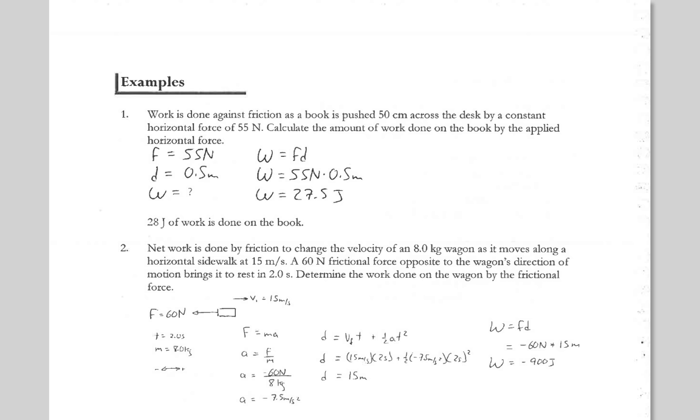Okay, so let's take a look at the workbook, how they're doing their work, okay? Work is done against friction as a book is pushed 50 centimeters across the desk by a constant horizontal force. Calculate the work. Well, work is F d times cos theta. So how come they don't have that? Yeah, because the angle is 0. And remember that cosine 0 is 1. Okay, so they're omitting this times by 1. I recommend that you put it in. Okay?